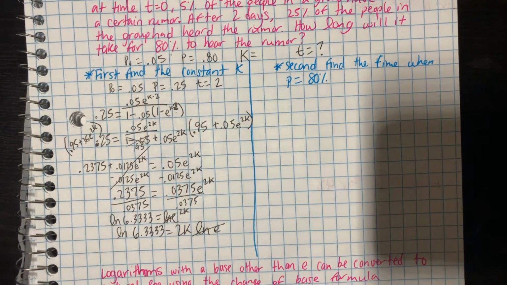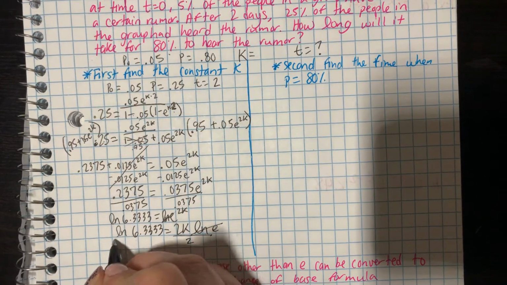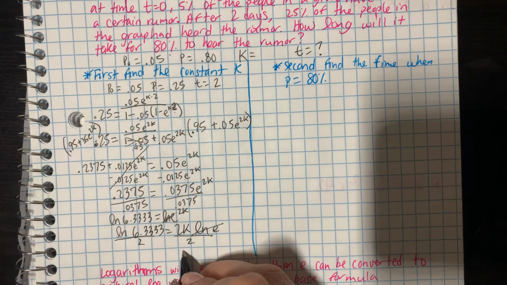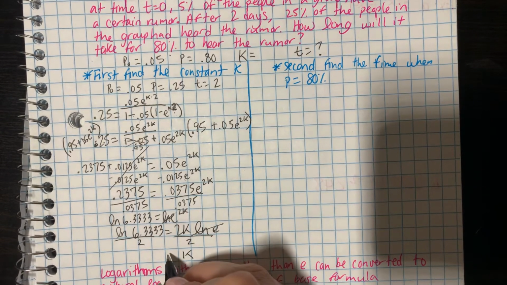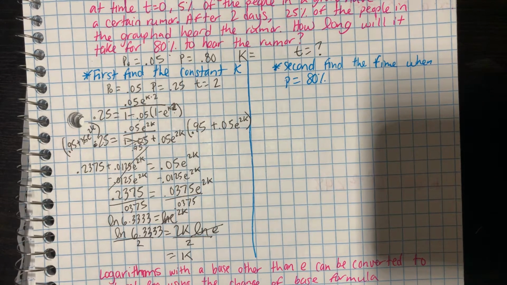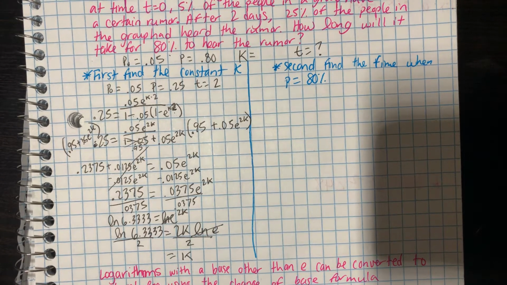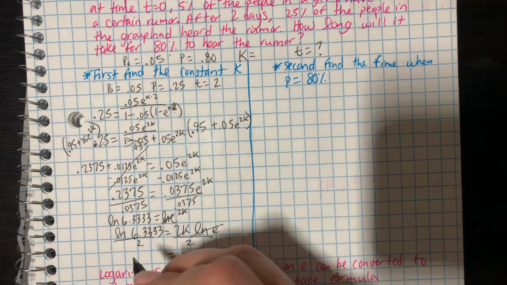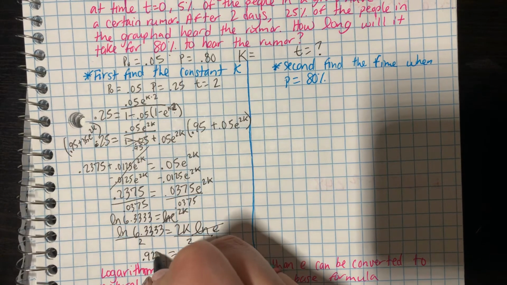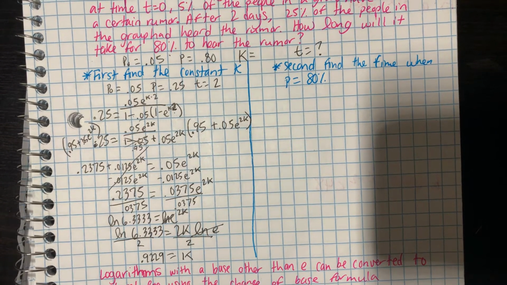So we can make that go away. We'll divide both sides by 2. And we'll get that k equals whatever that is. So ln of that is approximately 0.9229 is our k.